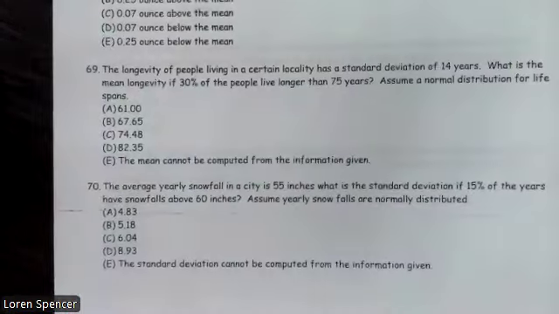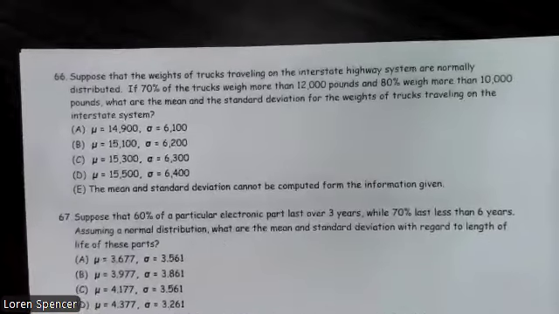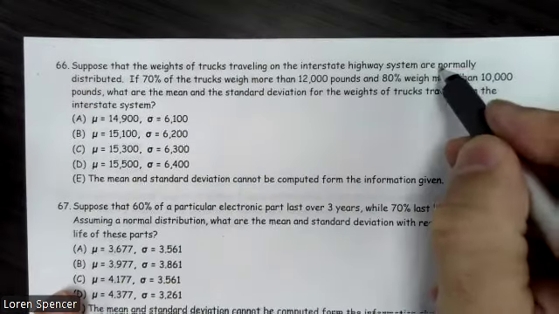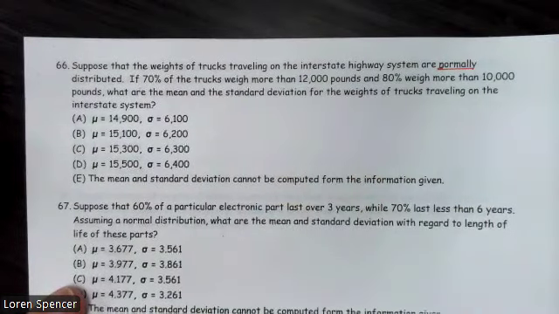All right. As I said, we had a couple difficult problems on this one, and here comes another one. Actually, we have three really difficult problems. We've done one. This will be number 66. Suppose the weights of trucks traveling on the interstate highway system are normally distributed. If 70% of the trucks weigh more than 12,000 pounds, and 80% weigh more than 10,000 pounds, what are the mean and the standard deviation for the weights of the trucks traveling on the interstate system?